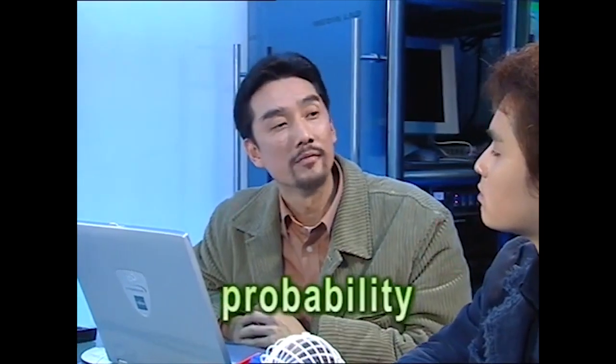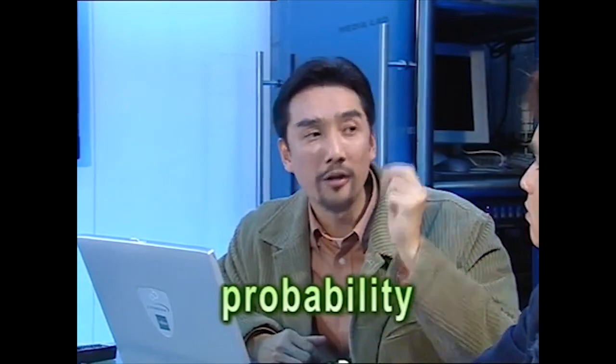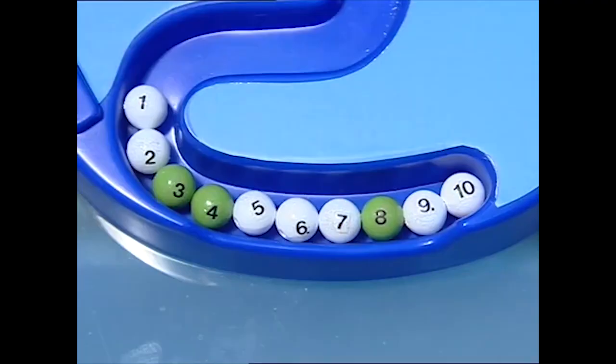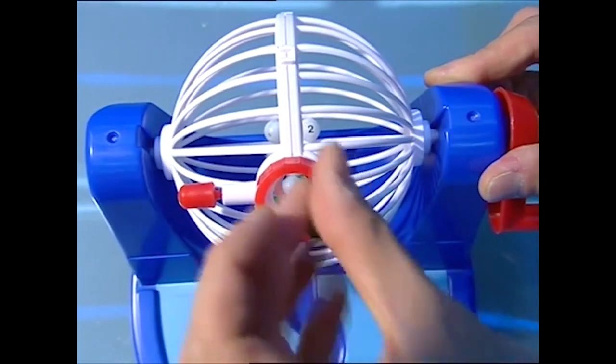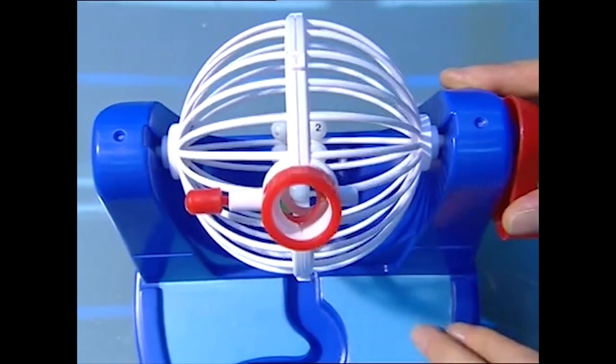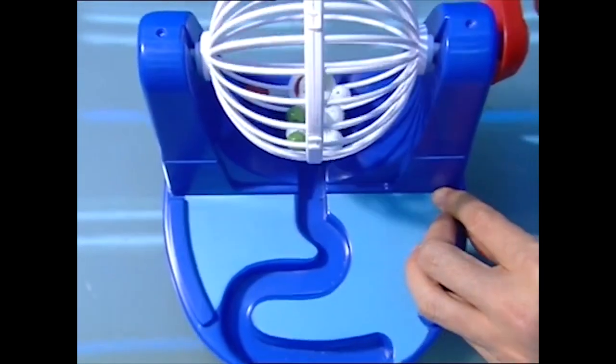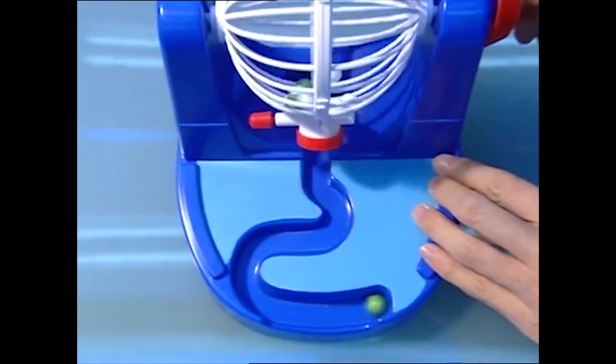In mathematics, we also use a number to represent the chance of an event occurring. This number is called probability. So how do we use a number to represent chance in mathematics? Well, maybe I can explain it to you with this tombola cage. We have here some green and white balls. We put all the balls in the tombola cage. And if a green ball comes out, you win a prize.